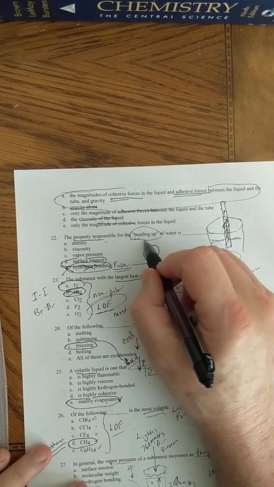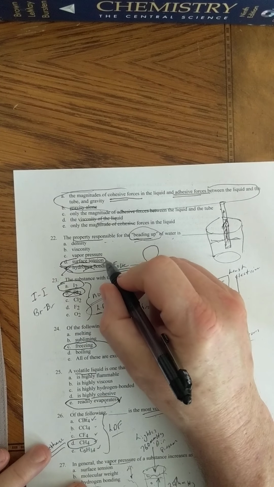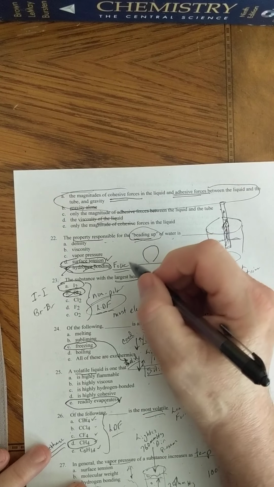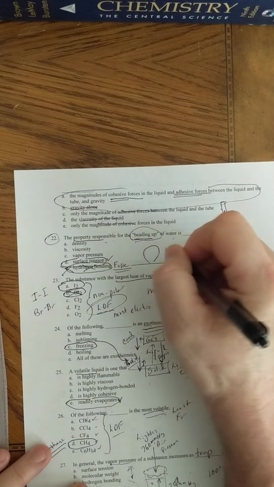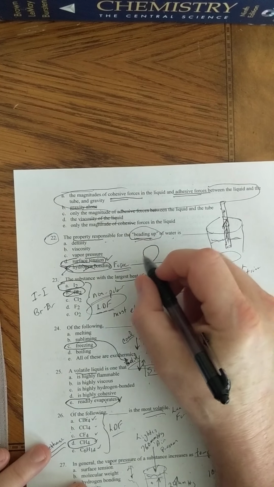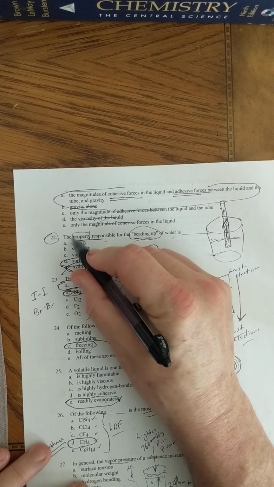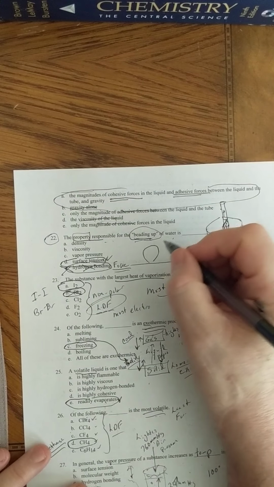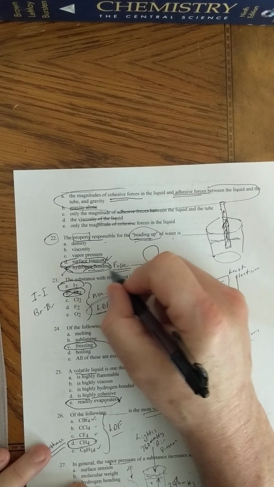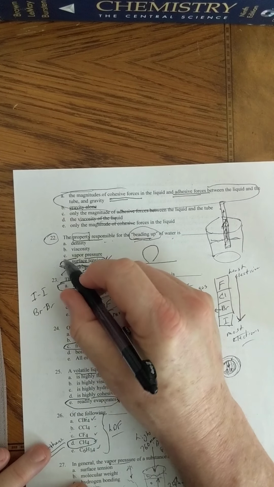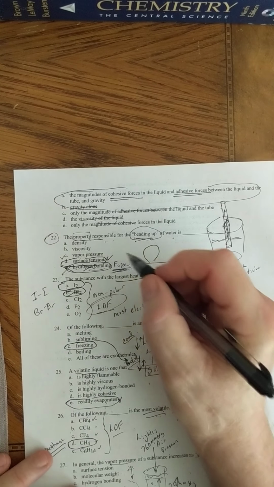The property responsible for the beading up of water is surface tension. Now, this is kind of like the penny drop lab that I gave you. It's a property. Surface tension is a property. Surface tension is caused by hydrogen bonding. Hydrogen bonding is a force. So the answer to 22 is D.